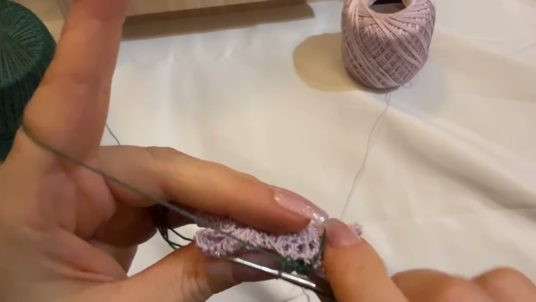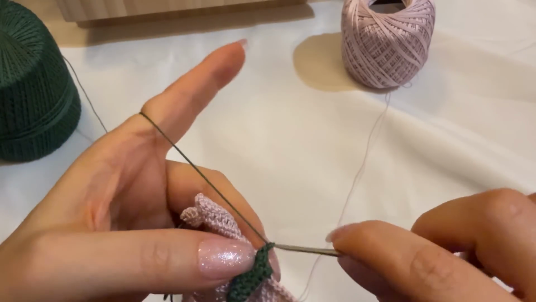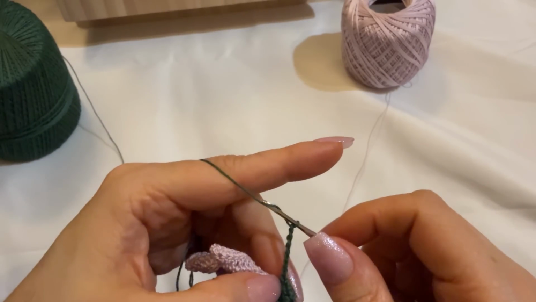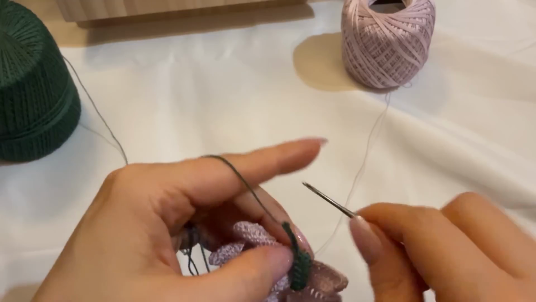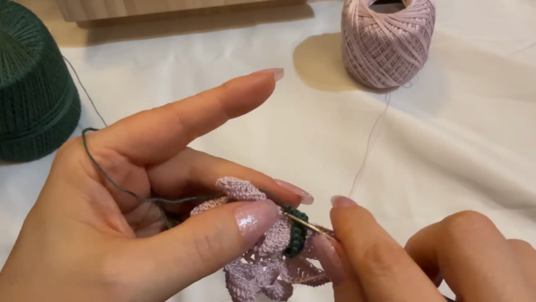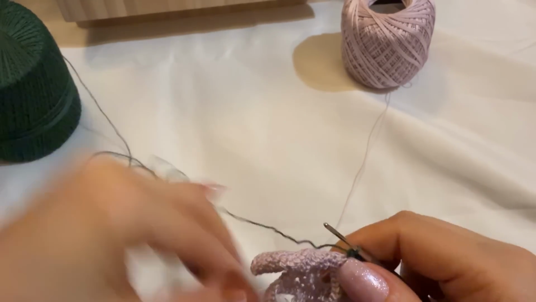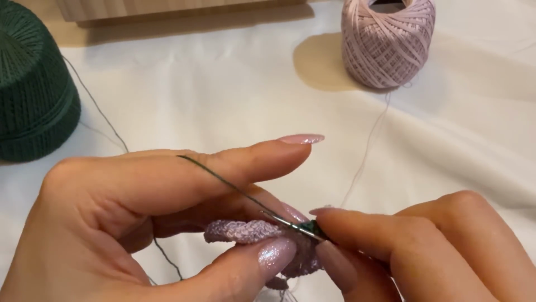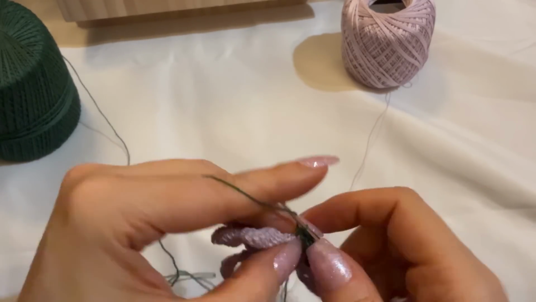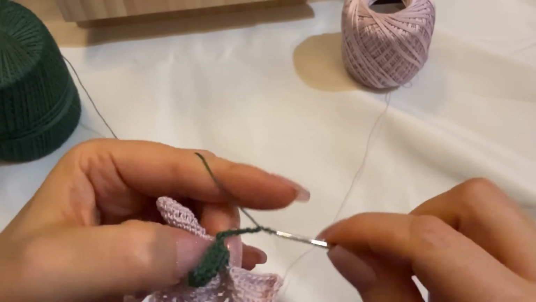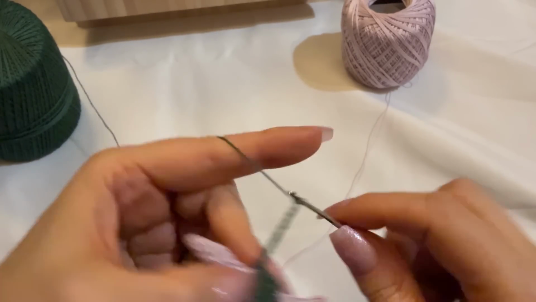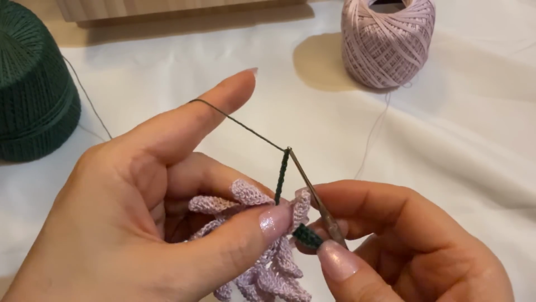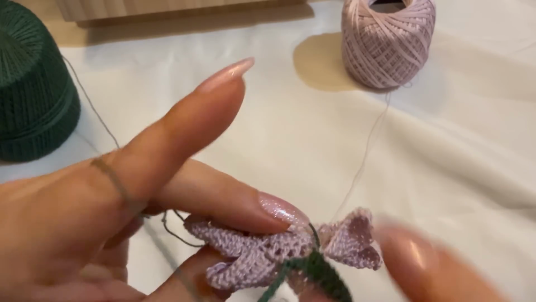I think, yeah, I just have the one single crochet. I think this is where I want to start from. Right? No, I'm supposed to have a little bit of a gap there, right? So I think this is going to be right. Either way, I'm going to go ahead and work this all around and see how it turns out.